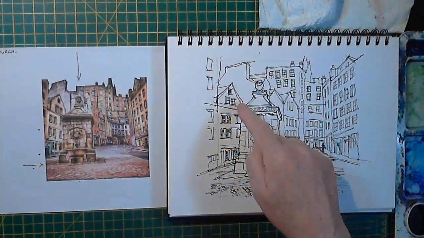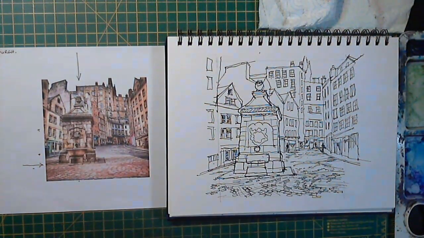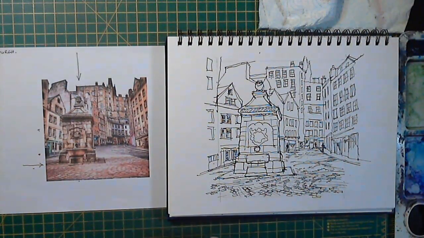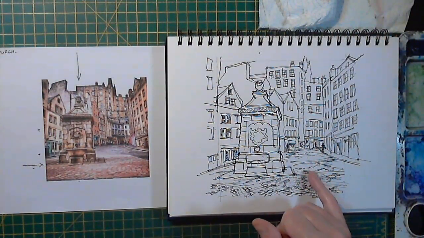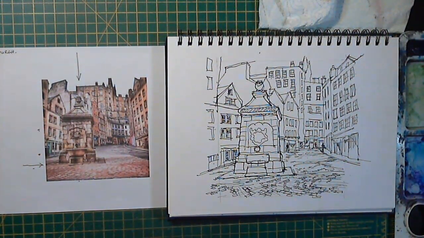I've also outlined this monument to bring it forward a bit, and to add a bit more perspective to the scene, I've drawn in a few random paving bricks, just here and there. Just gives it that sense of perspective, and you know that this road actually feels as though it's disappearing into the distance. At least I hope it does. So that's all I've really done.